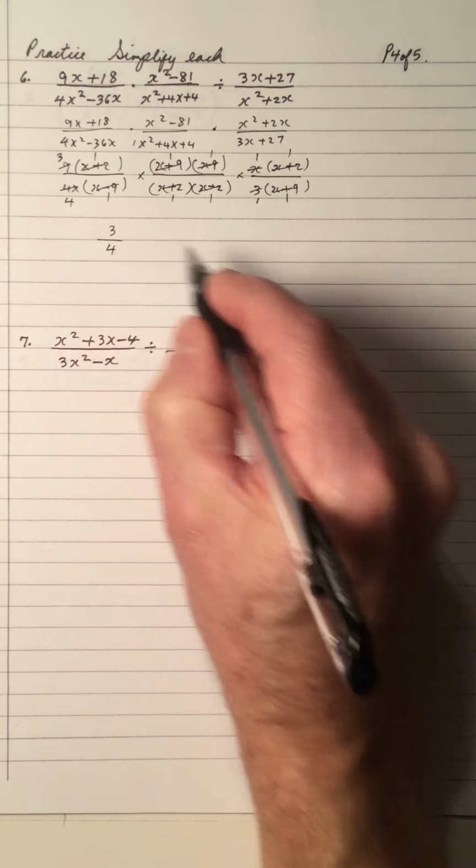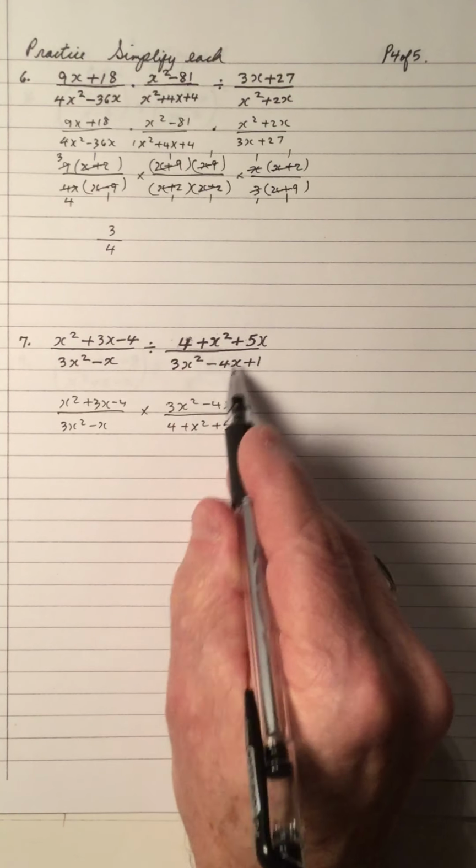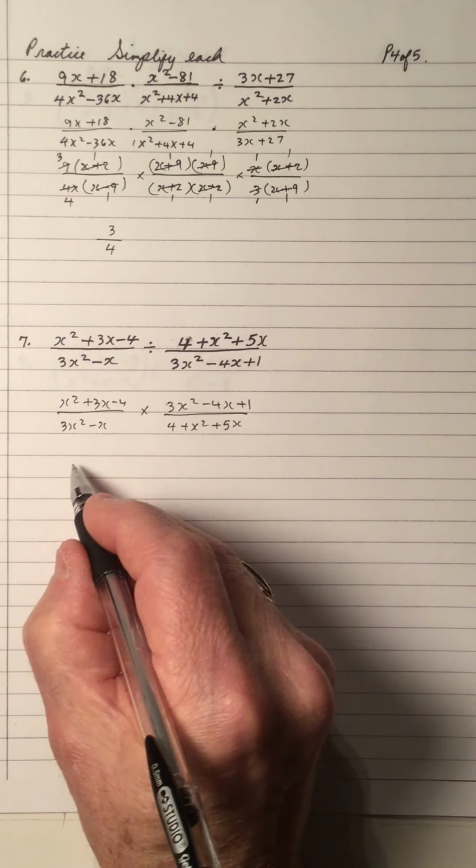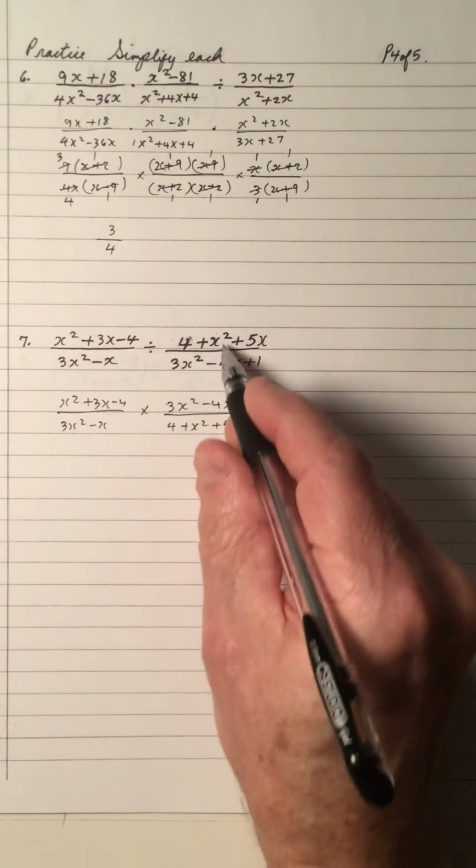Now, number 7, we got to multiply by the reciprocal because we're dividing. Multiply by, or we can put a dot or a multiplication sign, makes no difference. 3x squared minus 4x plus 1 over. Now I'm just going to do one step at a time, but normally you could rewrite this in descending order and save yourself a step, because I multiplied by the reciprocal, flipped it upside down.